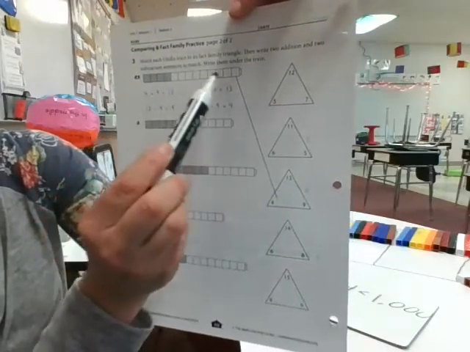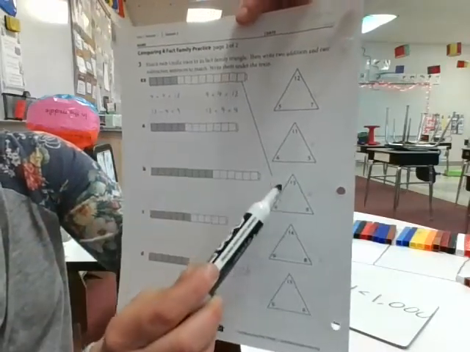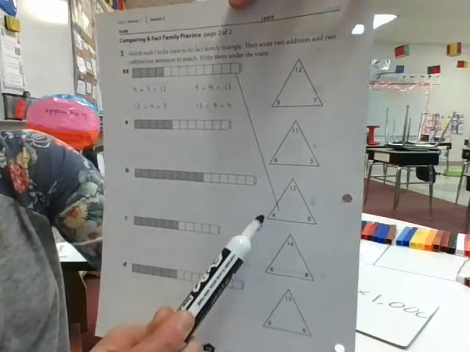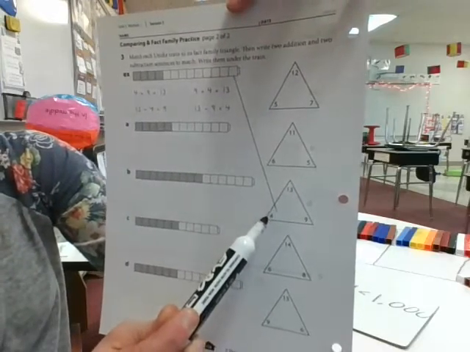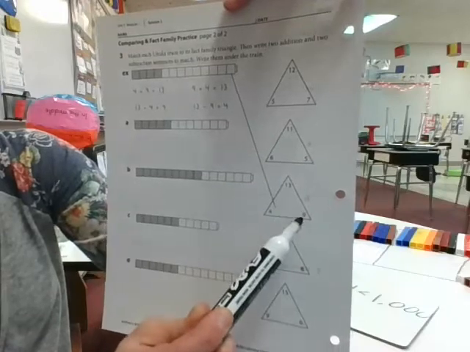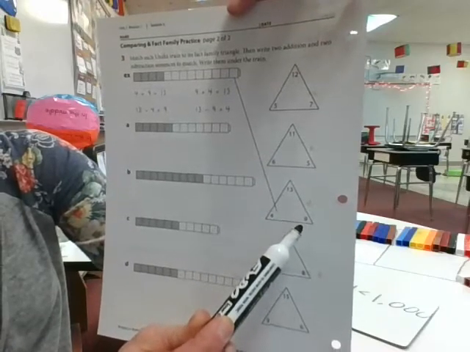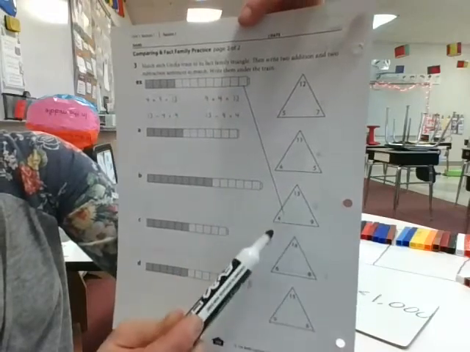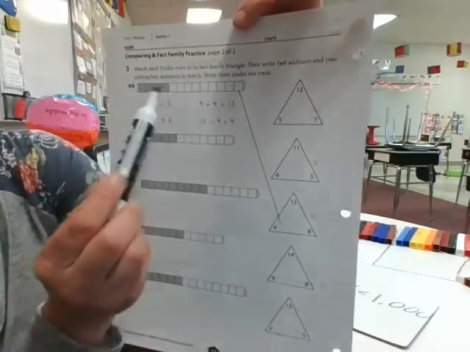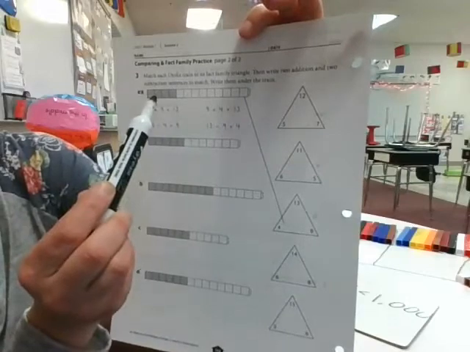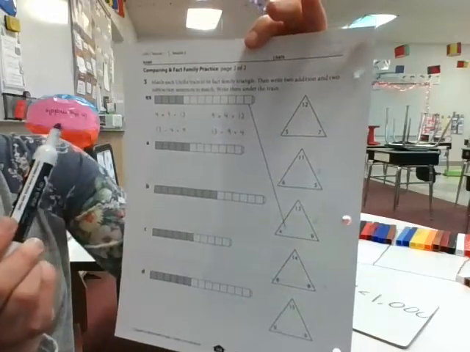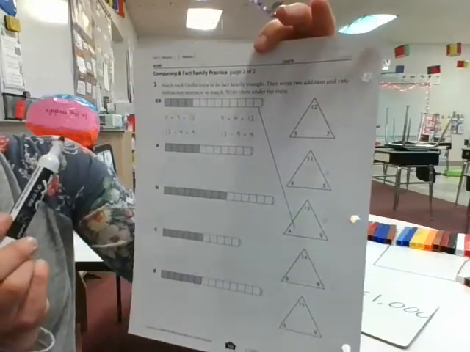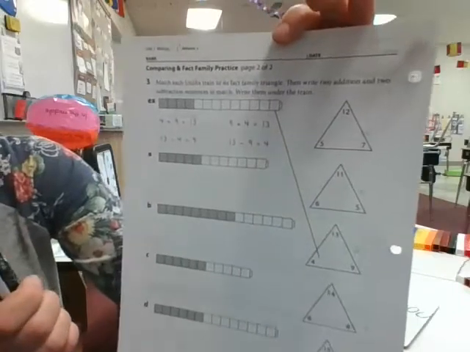So I counted, there were 13. 4 of them were shaded or black. 9 of them were white. So that is the fact family triangle. Underneath the Unifix train, you're going to write 2 addition and 2 subtraction sentences to match. Look at the example to help you.